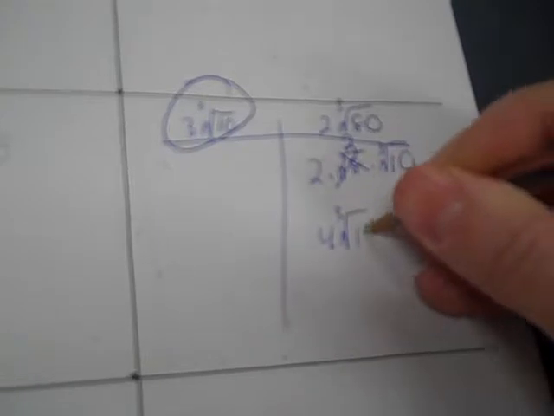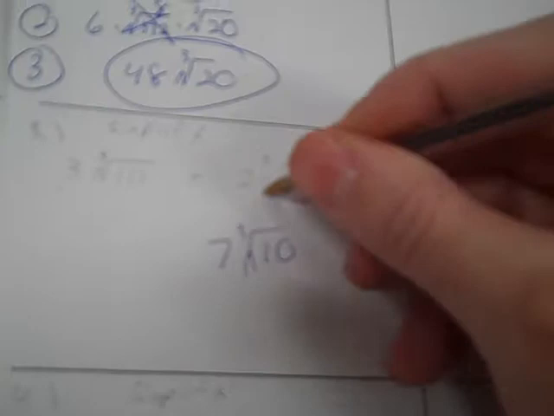So 80 is divisible by 8 from this list. And if I divide 80 by 8, it's 10. Now I replace that 8 with its equal, which is 2. So I take 2 times 2, which is 4, cubed root 10. Okay, so what do these have in common? Well, they have the cubed root of 10 in common, and then I can add the outsides. 3 plus 4 is 7. 7 cubed roots of 10.